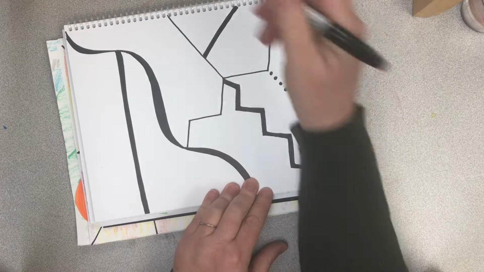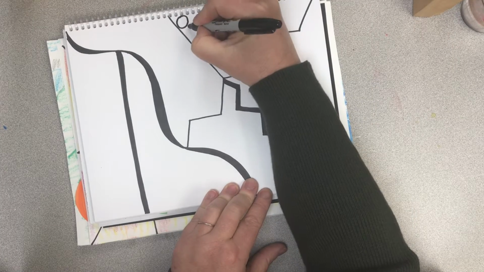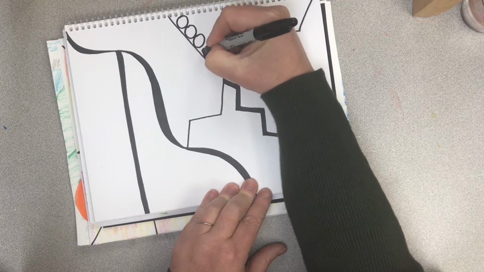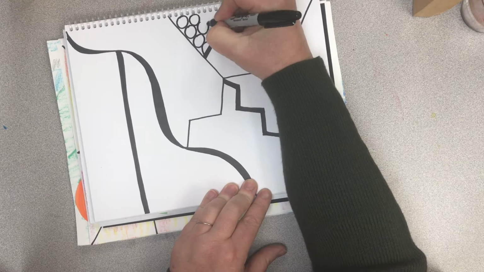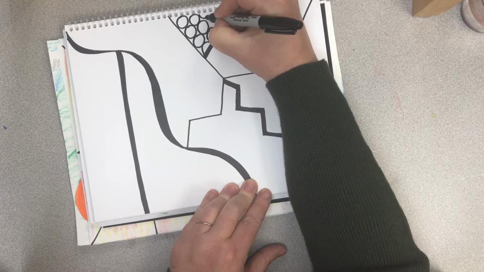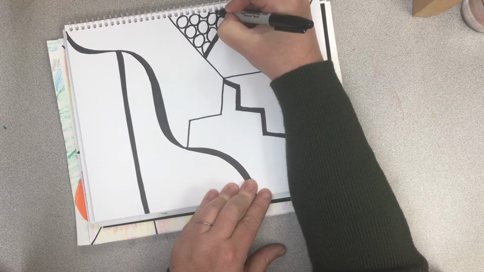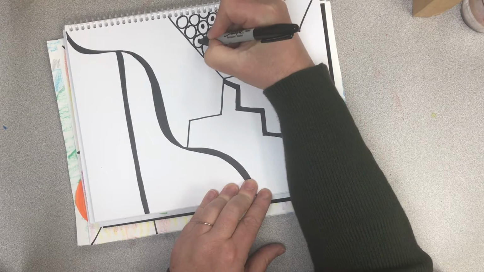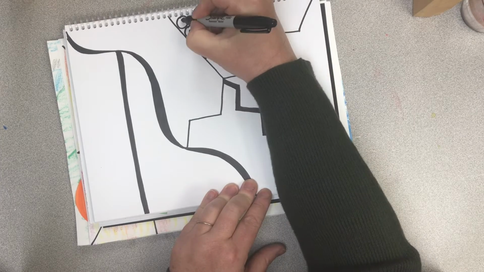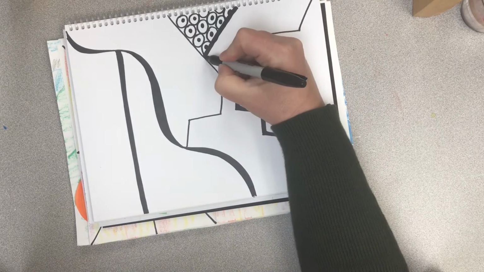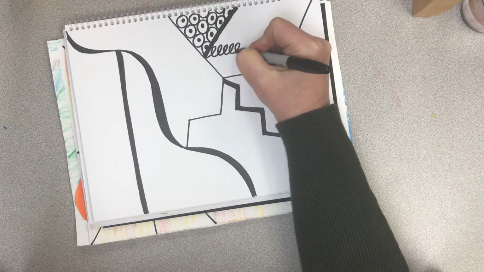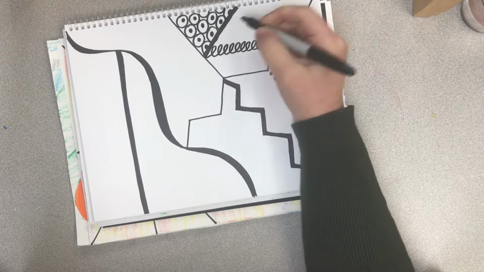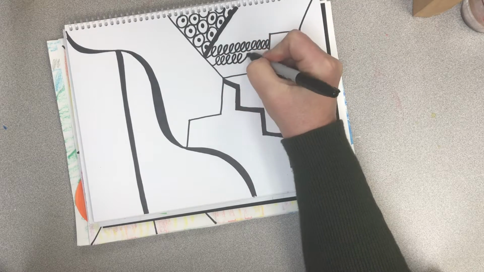Once I've used lines to break up the space of my paper, I'm going to start to fill each area with a shape. So here I'm making a pattern using circles and dots. A pattern repeats exactly. In my next space, I'm going to create rhythm. Rhythm repeats but changes slightly.